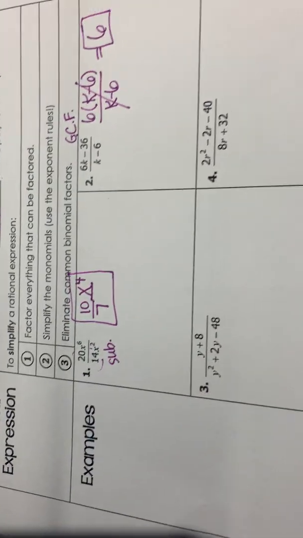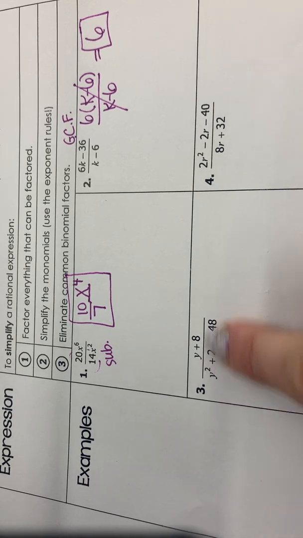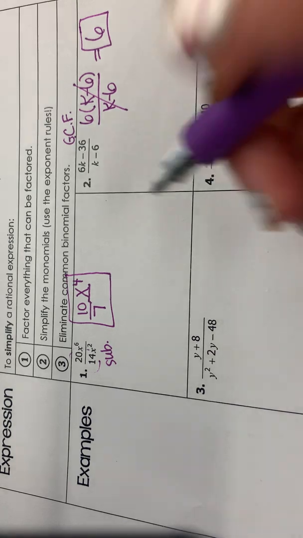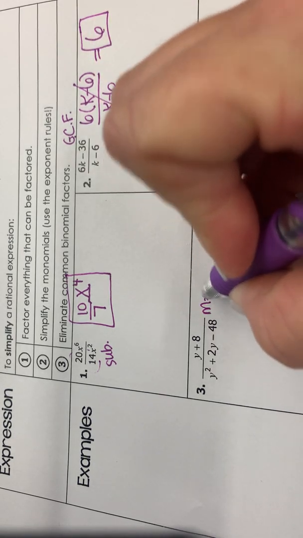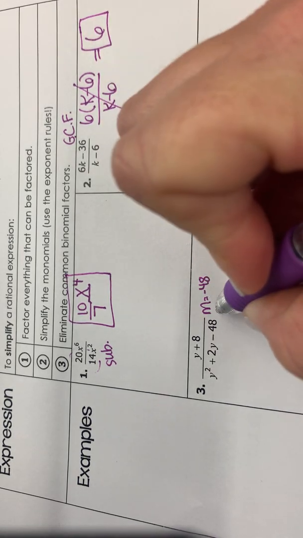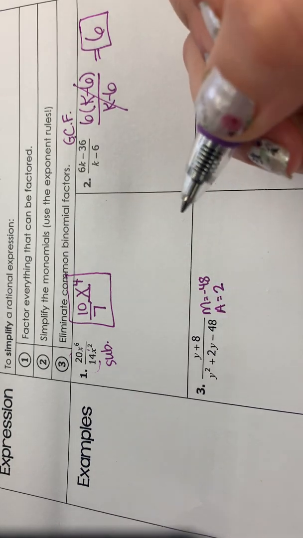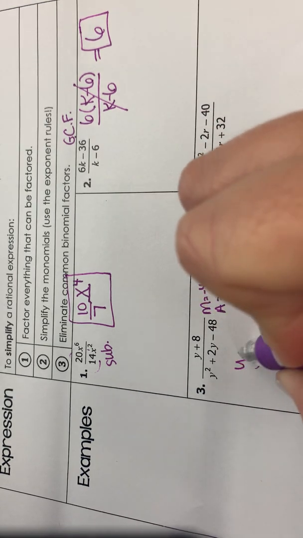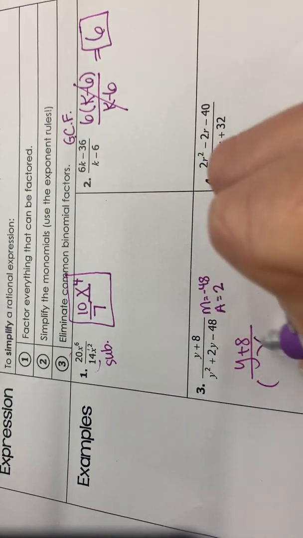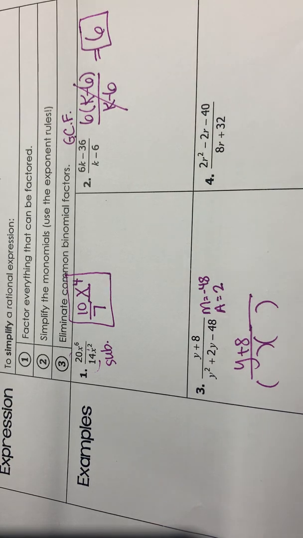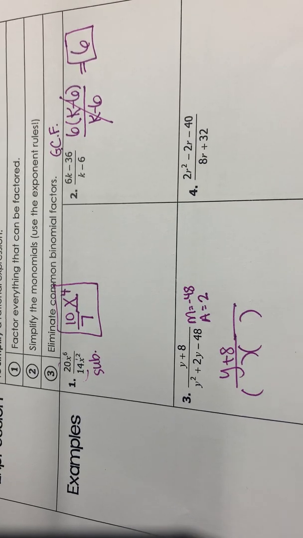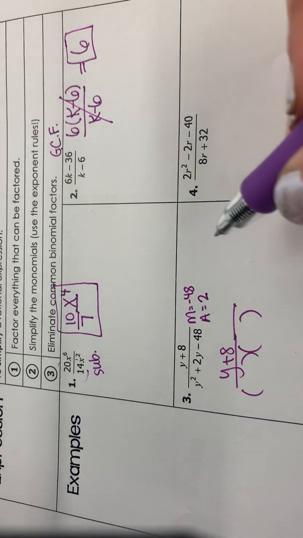All right, number 3, we can't simplify y plus 8, but on the bottom, that is a trinomial. So just a little quick review. What would multiply to give us negative 48 and add to give us 2? All right, so the signs have to be different. I'm going to leave the y plus 8 up top. I will say the nice thing about these is they will factor really nicely. You're not going to have anything crazy.